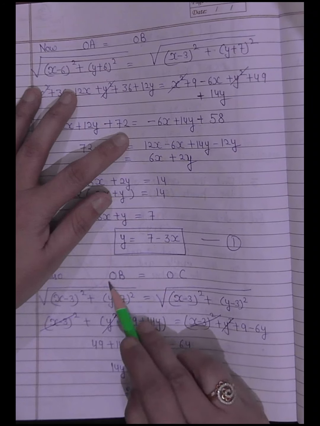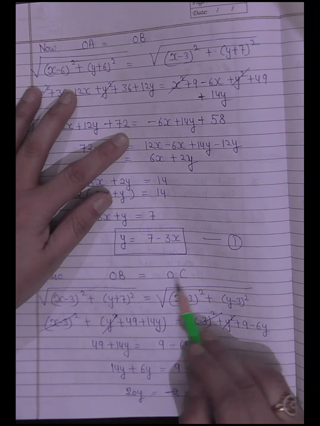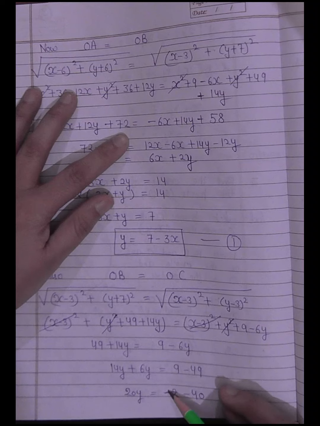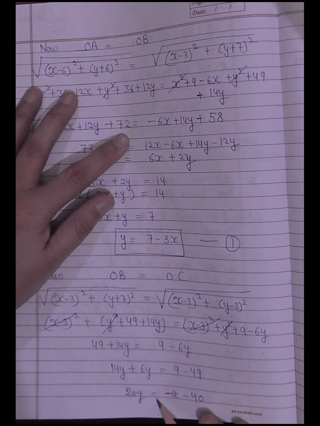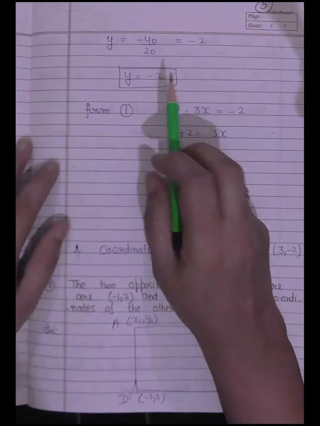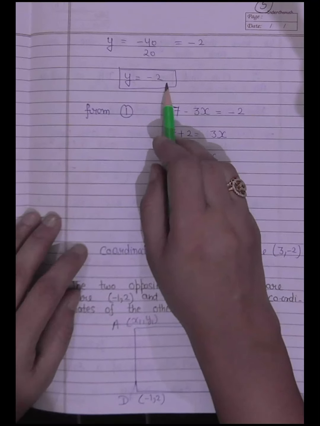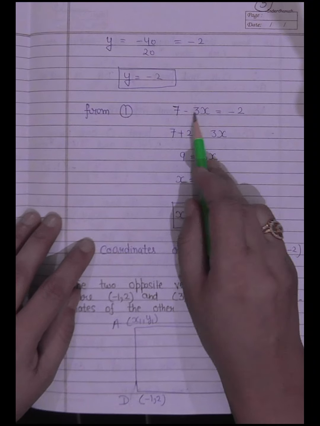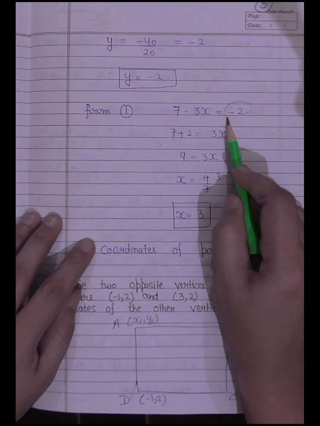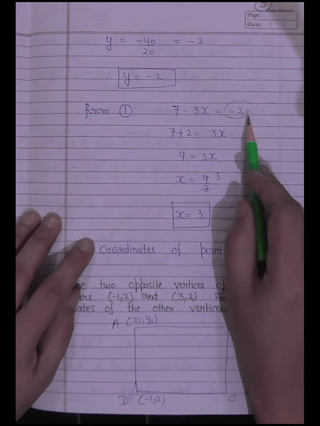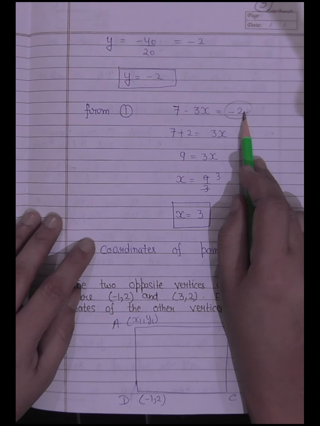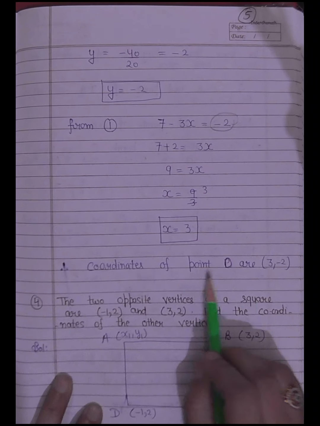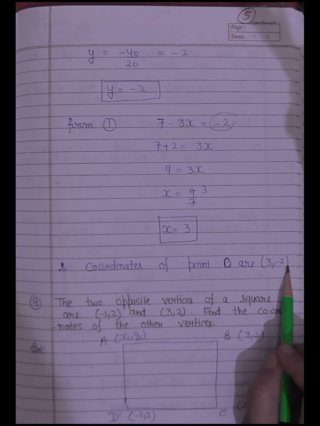Again I am taking OB = OC, and by putting it in the distance formula, I am getting the result 20y = -40. It means the value of y is -2. Now from equation 1, 7 - 3x = y, and we have the value of y as -2. So from here we are getting the value of x as 3. So the coordinates of the point O are (3, -2).